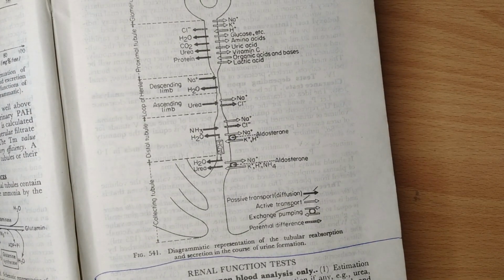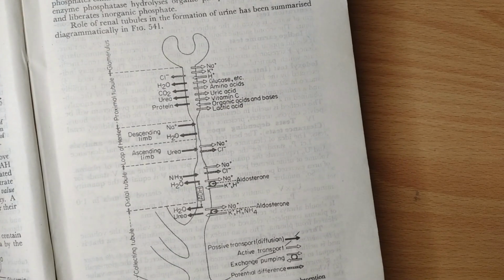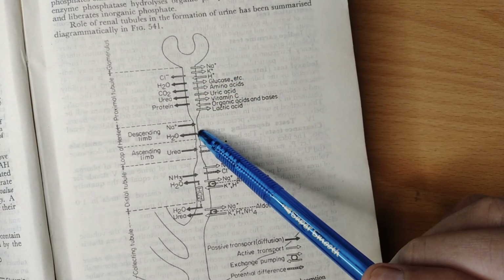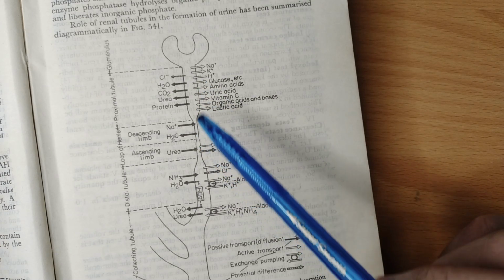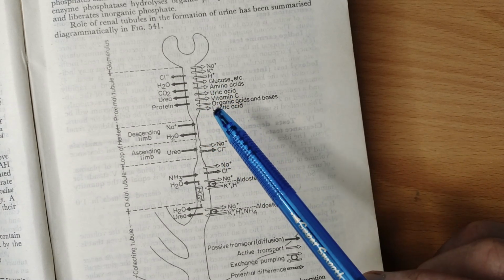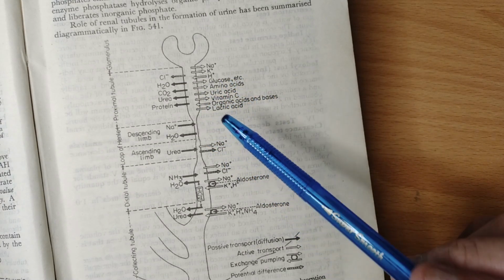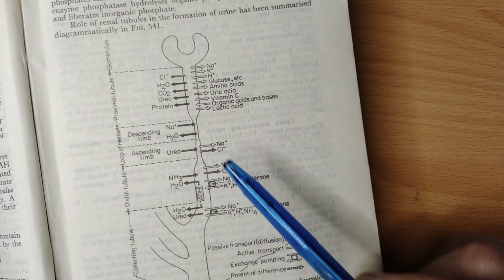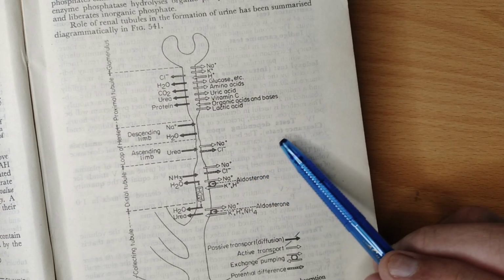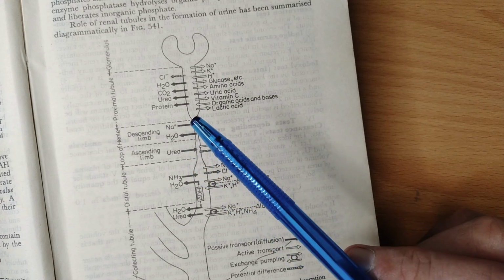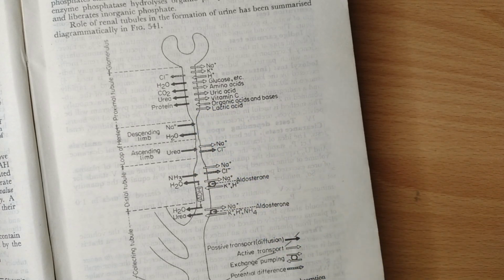So, this diagram will also tell us about the tubular secretion. Tubular secretion is very important. Although the selective reabsorption is the main function of the renal tubules, they also secrete some substances. Tubular secretion is an active process carried out by the tubular cells. Potassium, creatinine and hydrogen ions are also secreted by the tubules. When sodium ion is reabsorbed in the tubules, potassium and hydrogen ions are secreted at the same time. It means that sodium is being reabsorbed in the tubule, while potassium and hydrogen ions are at the same time being secreted in the tubules.